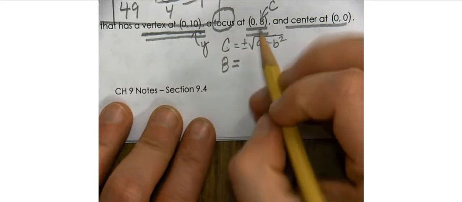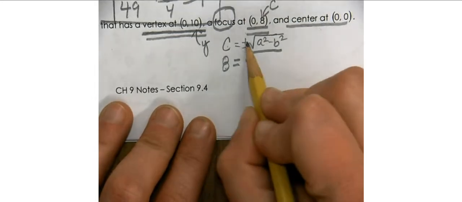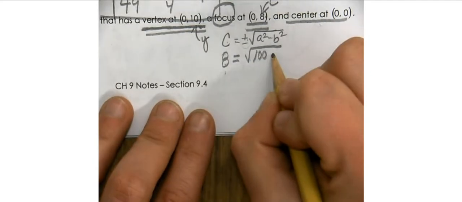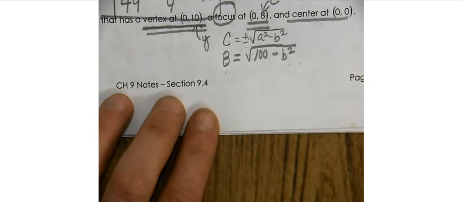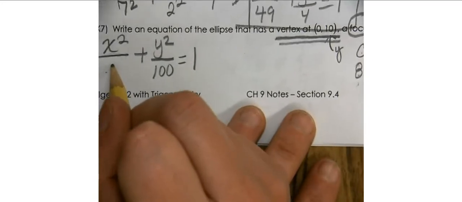So I'm going to replace c with the number 8. So I'm going to write 8 equals, and instead of using plus or minus, I'm just going to write square root, because 8 is already going to be the positive value. We would anticipate that (0, -8) would be the other focus. But I'm just going to write 8 equals the square root of 100 minus, and we'll call it b squared. It doesn't really matter what letter you assign it. You can call it b squared, you can call it a squared, whatever floats your boat. Because whatever this number turns out to be is going to go into this position below the x squared. So it doesn't matter what letter you're using. That's not what I need you to focus on.